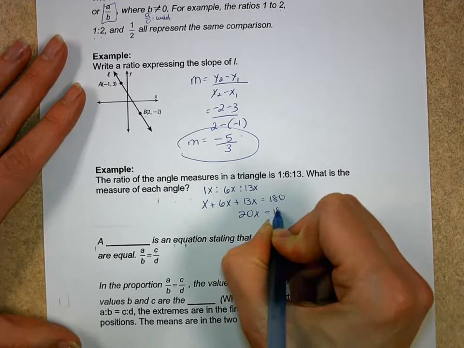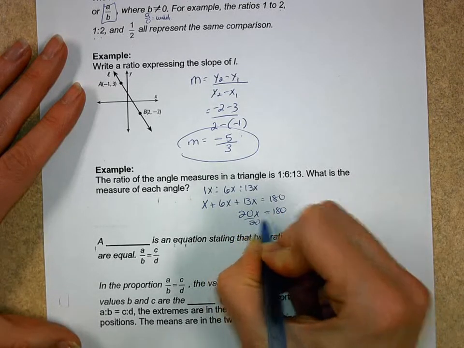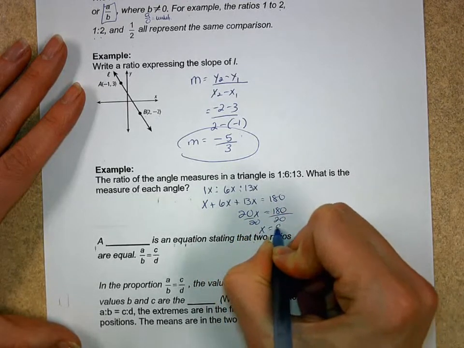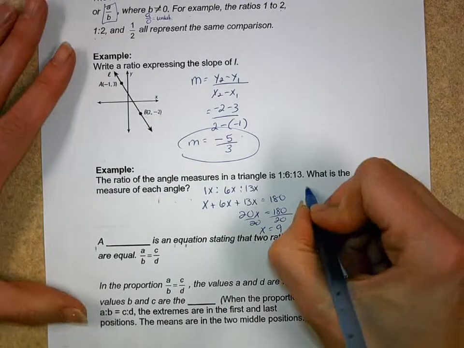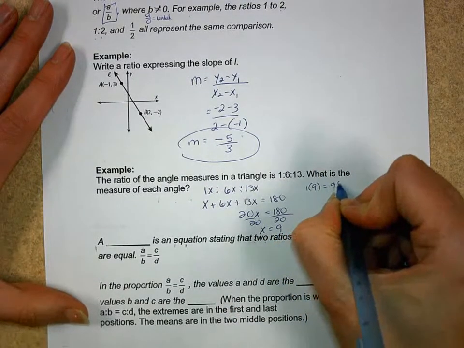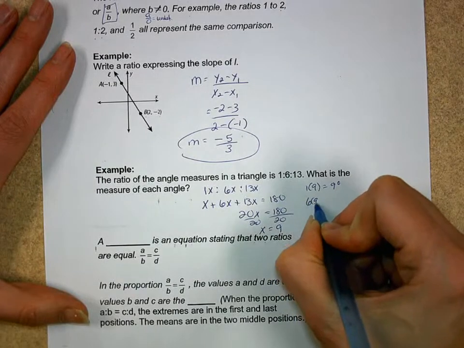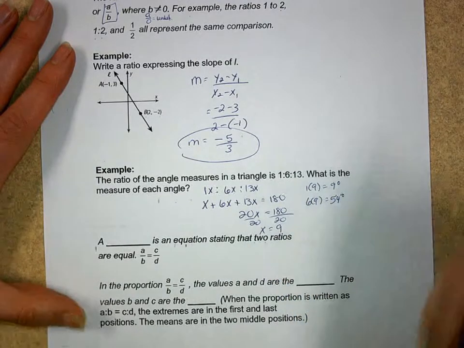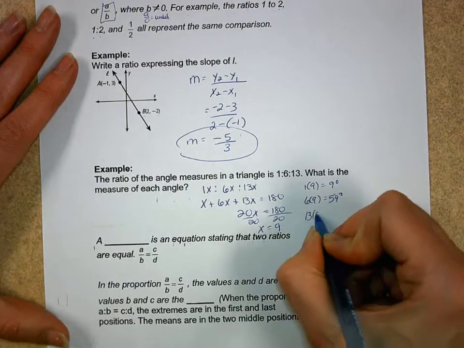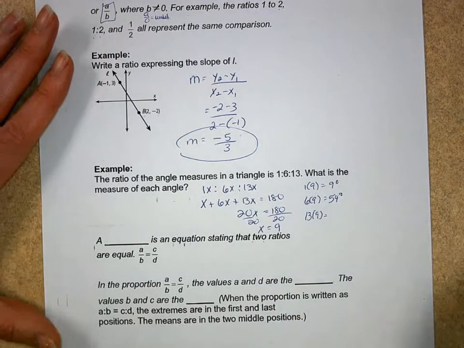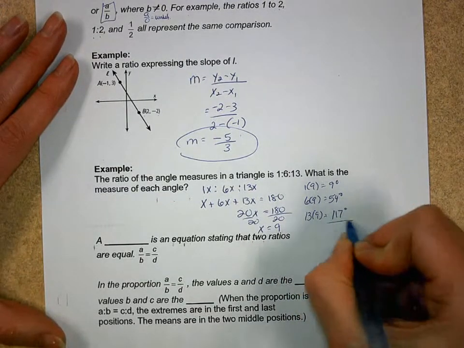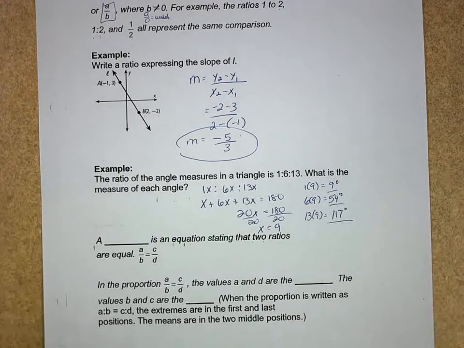So 20x equals 180. Divide by 20. x is equal to 9. So 1 times 9 equals 9 degrees. 6 times 9 equals 54 degrees. And 13 times 9 gives us what? That's right, 117 degrees. Crazy, but that is the ratio of the three angles of that triangle.